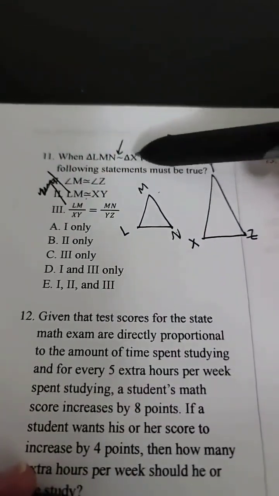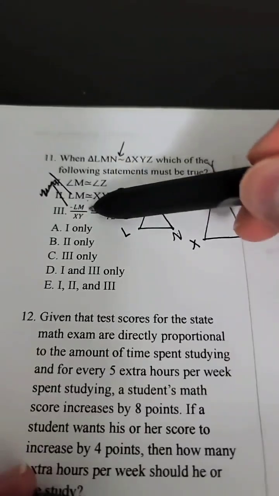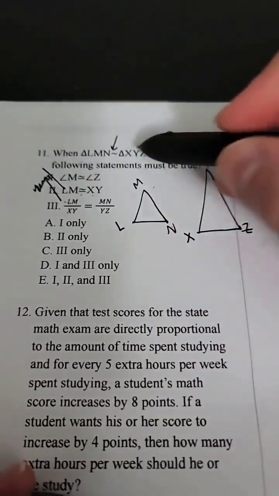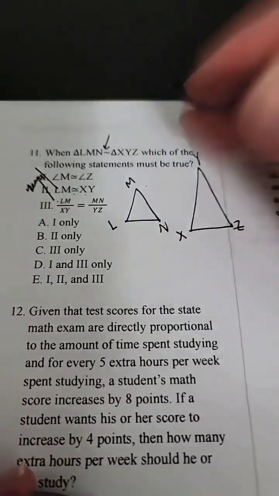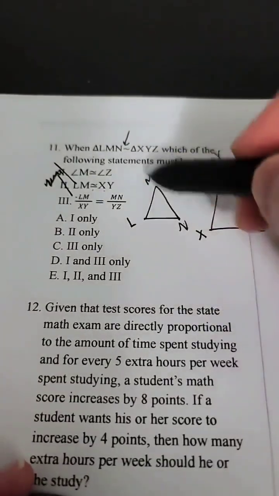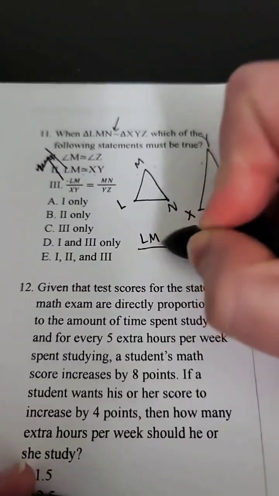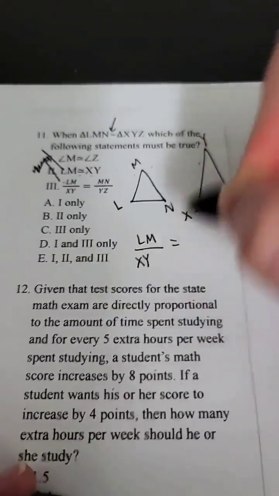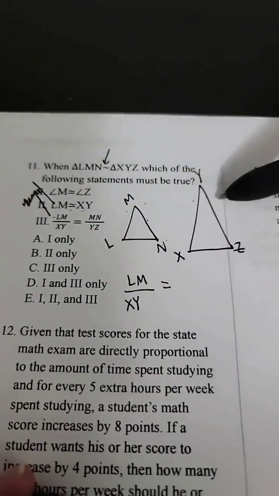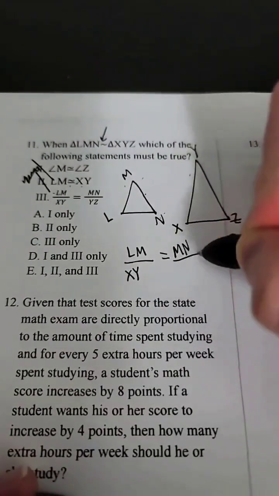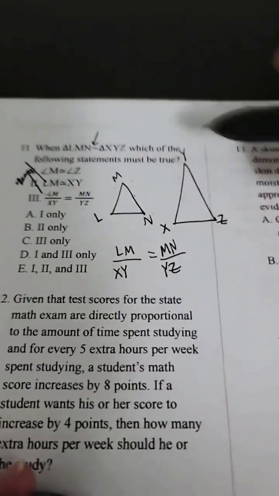And then let's see, for this one, LM over XY is equal to MN over YZ. So this is saying the proportional thing. So similar triangles, their corresponding sides are proportional. So LM is this side, and it corresponds to this side XY. So that's a good proportion. Right there, they match. MN is proportional to YZ. MN and YZ match. So then, yes, that's true.